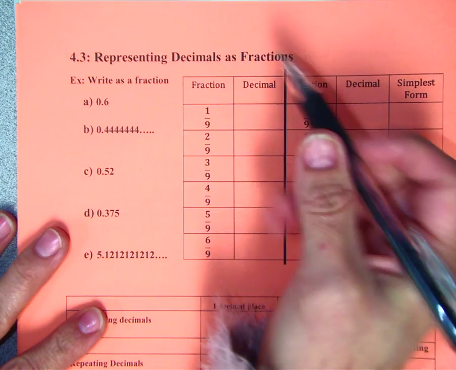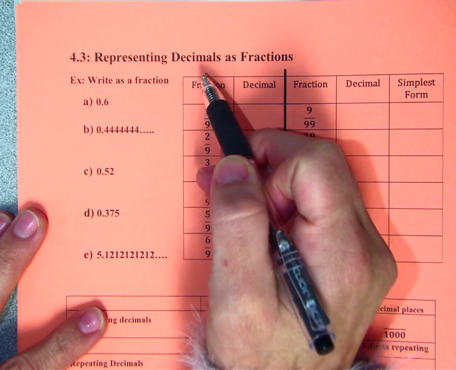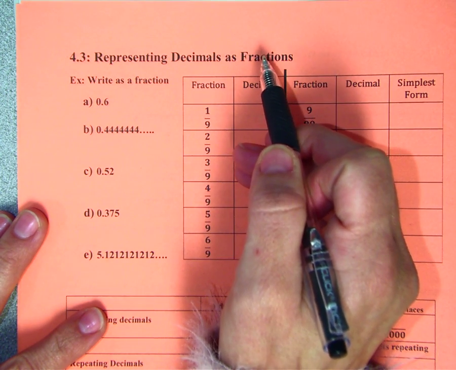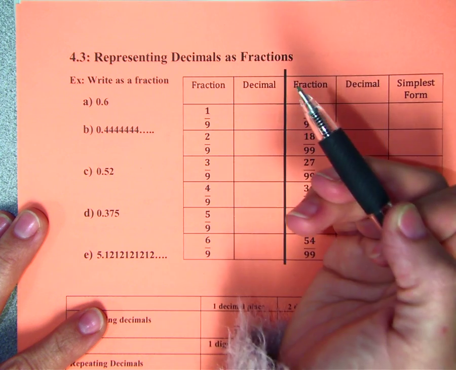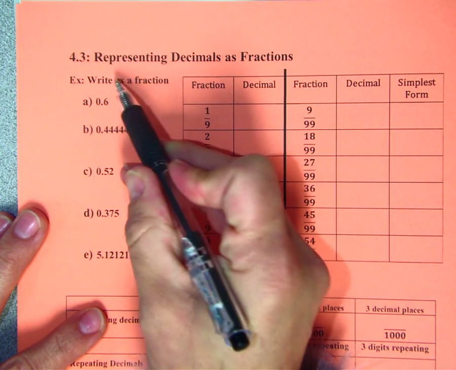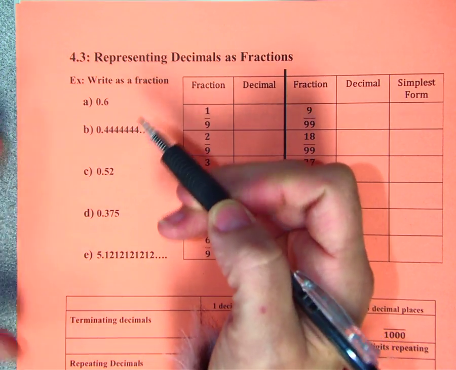Okay, so yesterday you guys did changing fractions to decimals, which was fairly easy because you could just take the fraction and divide your numerator by your denominator to get the decimal. So now we're going to do the reverse. Now we have the decimals, we want to think about how to write those as fractions.